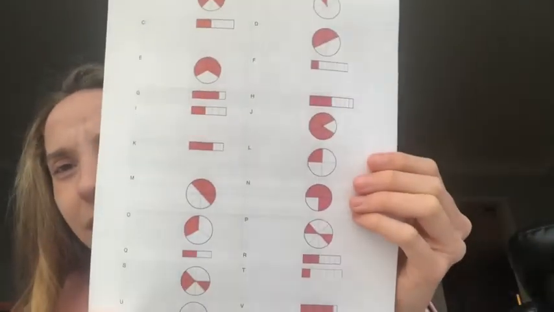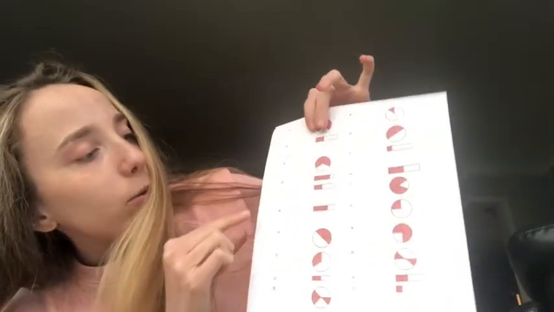Your child is going to have to go through the list and find the image that relates to the fraction on the page. So, for example, here we have 2/5. We would look on here and find 2/5. It links up with I. So then your child would write I in that spot.